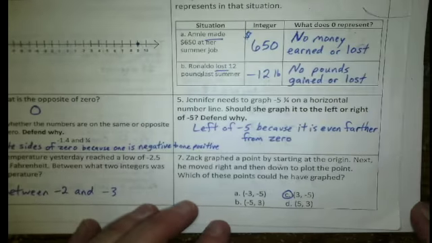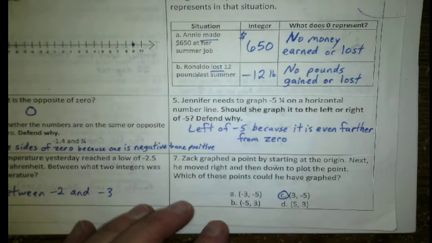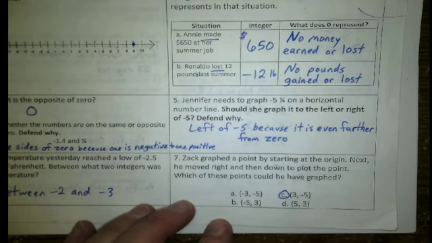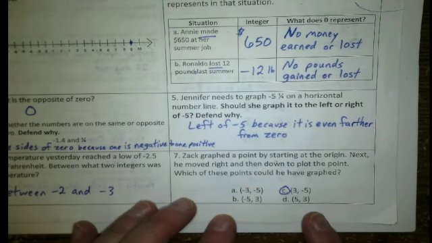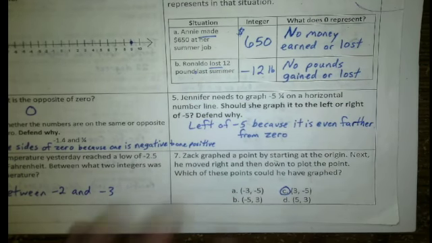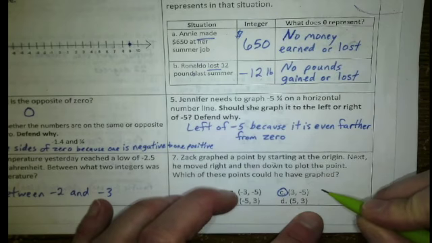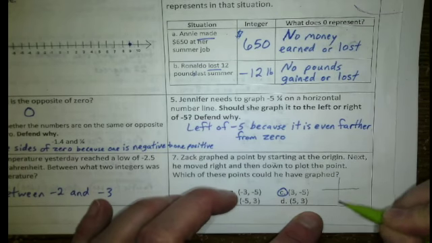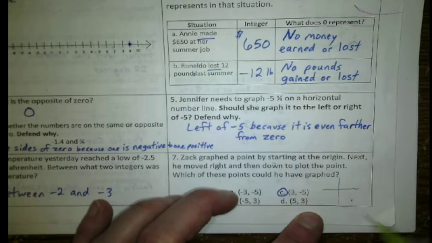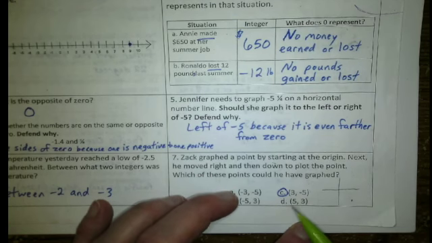Zach graphed a point starting at the origin, which means at 0, 0, and then he moves to the right and then down to plot the point. Which one could he have graphed? So if you quickly drew a small coordinate plane here, and you start at the origin, go to the right and then go down, and you put a dot right here, that would be like graphing +3 but then -5. So C would be the answer.